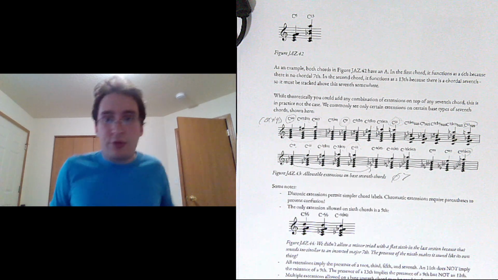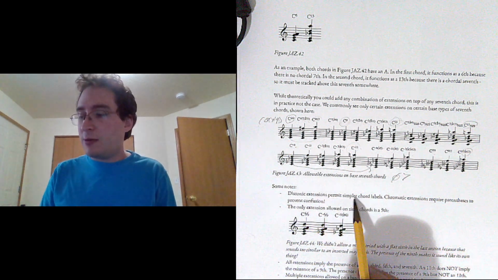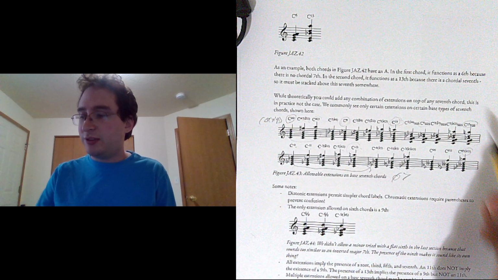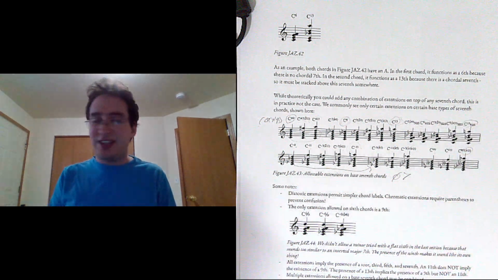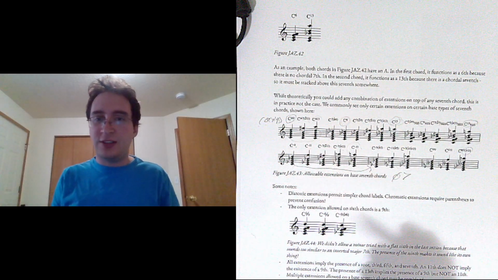So some notes as we go through this. Diatonic extensions, like we've been talking about, generally have simpler chord labels. If you have chromatic extensions, you need those parentheses. It starts getting longer, starts looking more confusing.